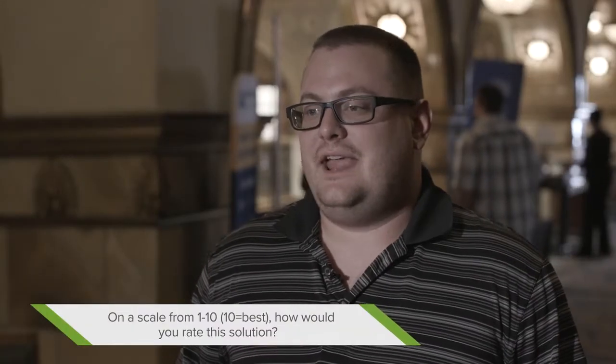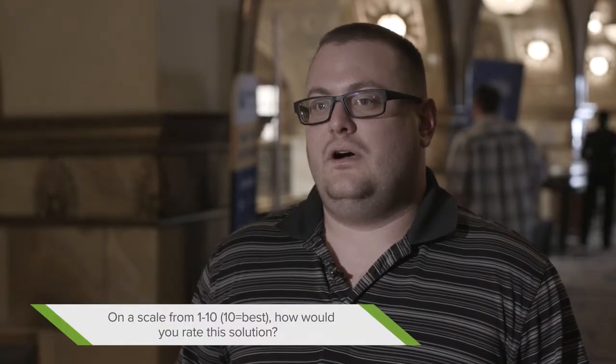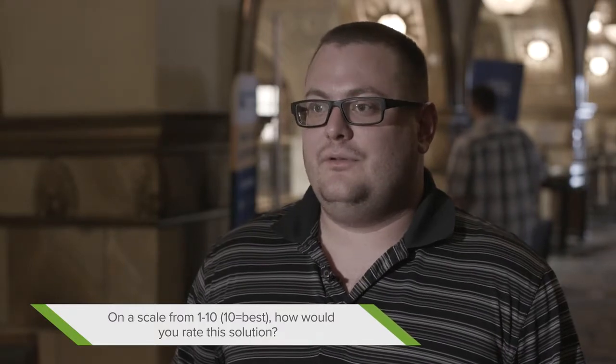So I would rate LogRhythm as an 8 because of the compliance factor. The modules for compliance are fantastic. The UABA and Cloud AI is solid for user behavior, and the SIEM itself is very powerful in the customization.